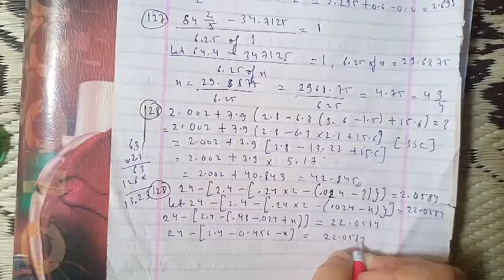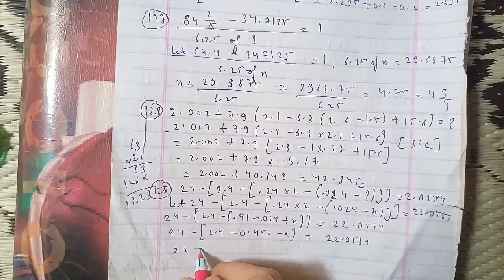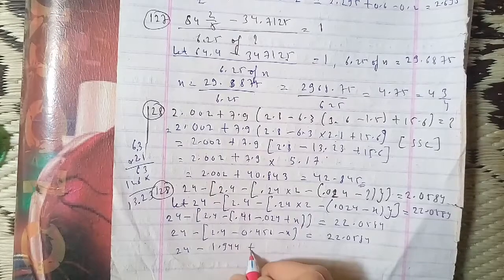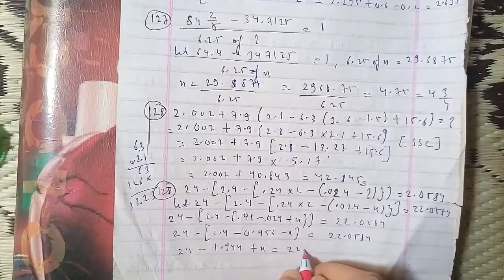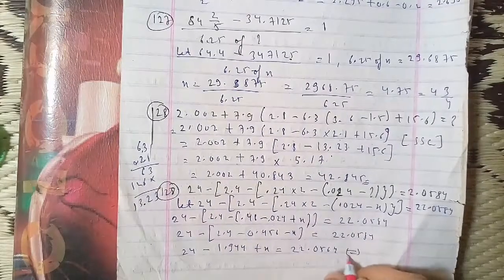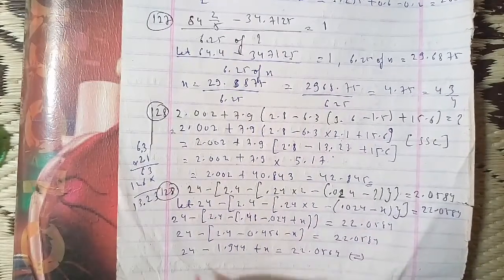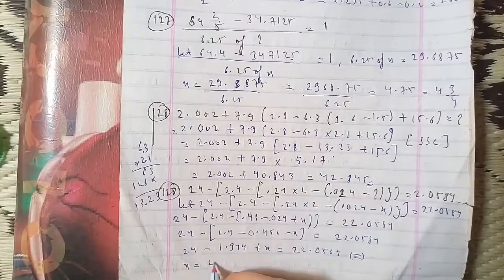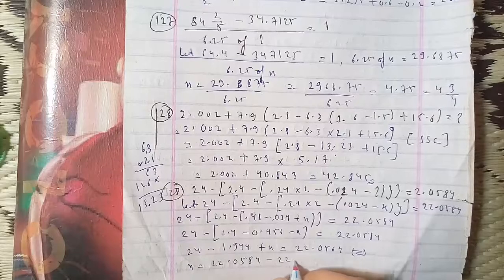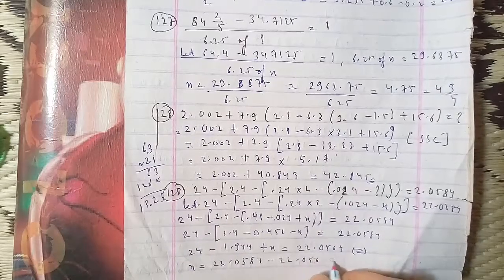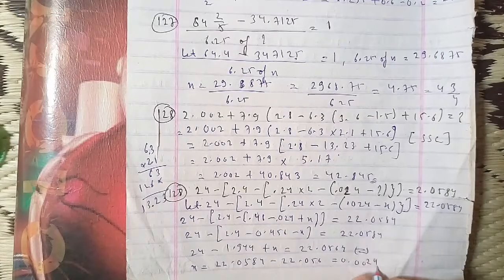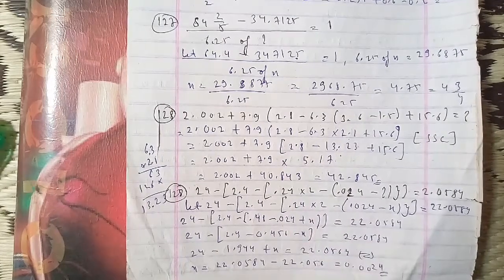22.0584. 24 minus 1.944 plus x equals 22.056, that is, x equals 22.0584 minus 22.056 equals 0.0024. That will be the right answer for this question as well.